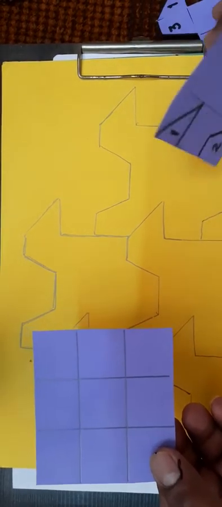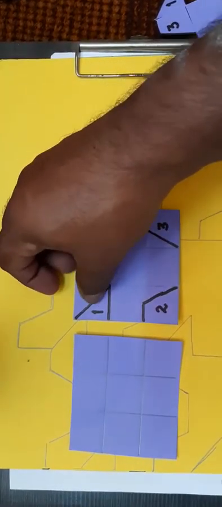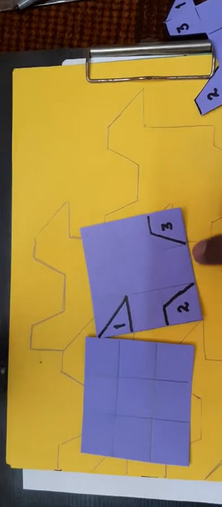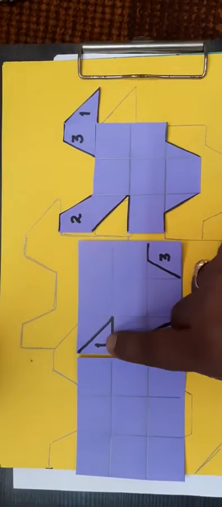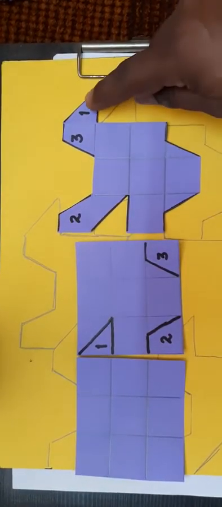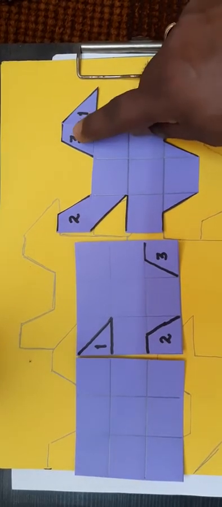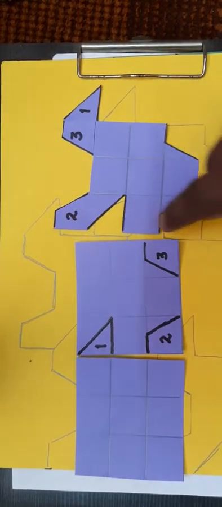Once you do this, mark one corner as 1, the second corner as 2, the third corner as 3. Then cut piece 1 and place it on the top, piece 3 adjacent to 1, and piece 2 adjacent here on the top.